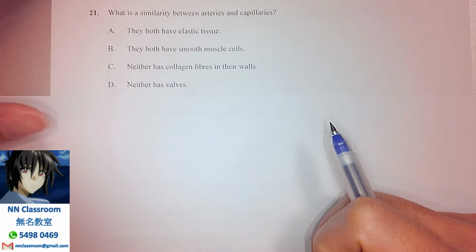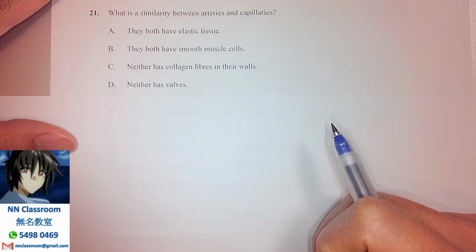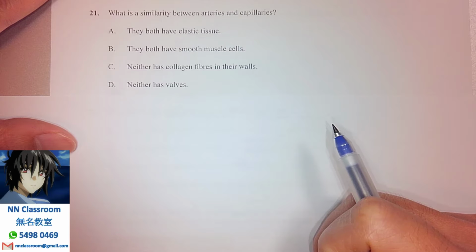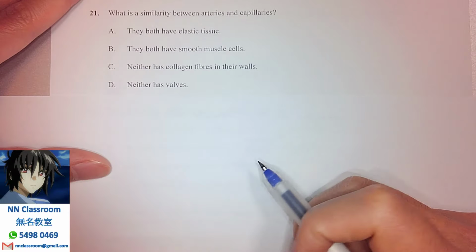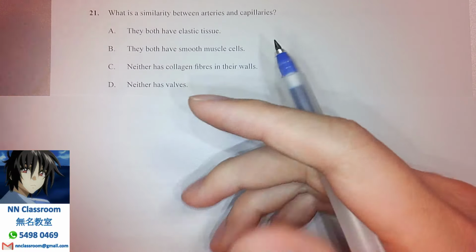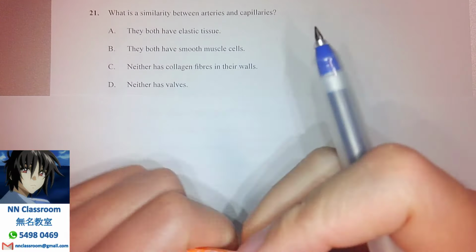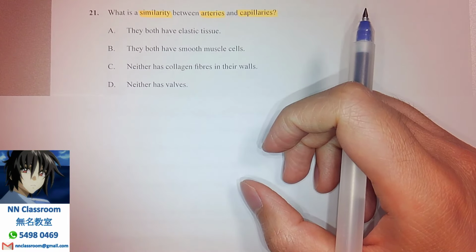Today, I'd like to share with you multiple choice question number 21, extracted from the Specimen paper 2016, asking a concept related to topic 6, human physiology, especially the part of our circulatory system or blood system. Let's see, what is the similarity? We choose the similarity between arteries, the first main actor, and capillaries, the second main actor.